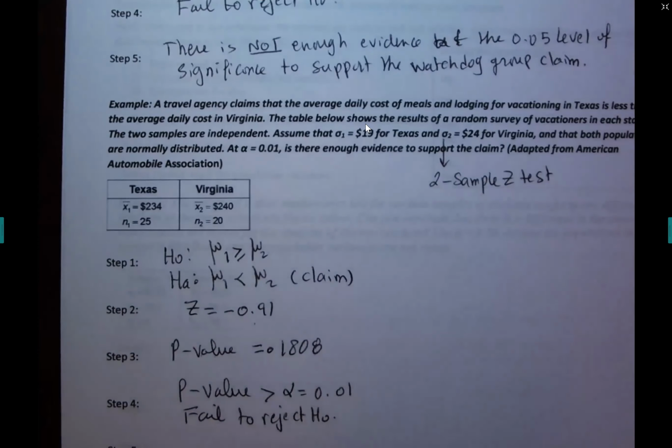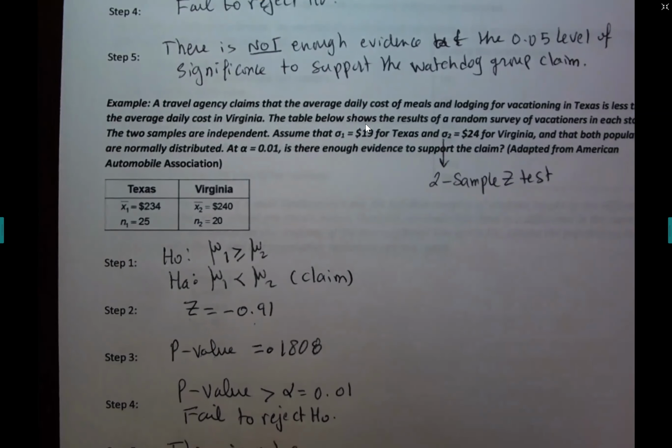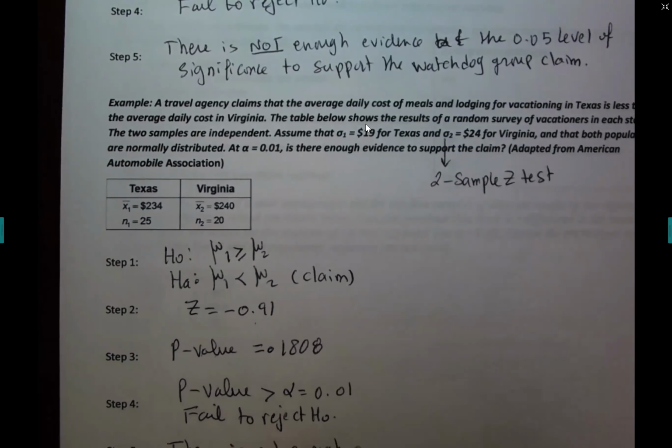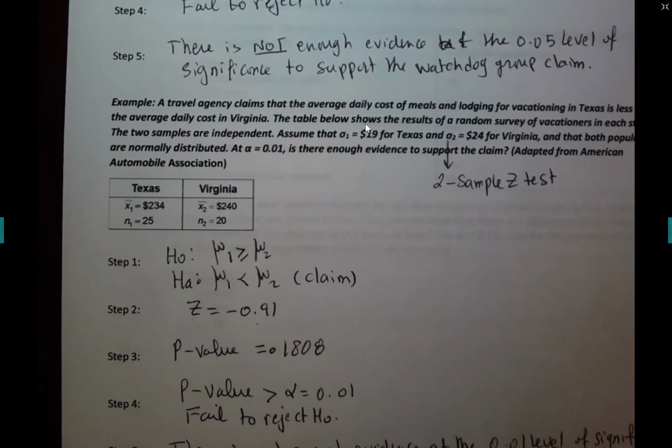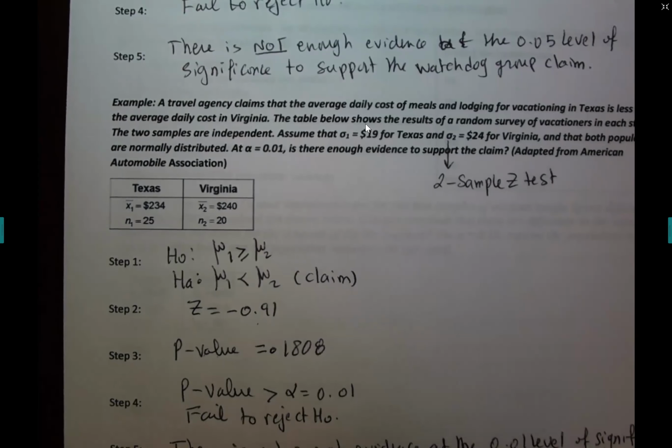There is not enough evidence at the 0.01 level of significance to support the claim. And what is the claim?